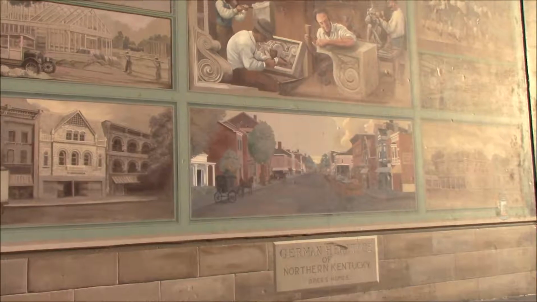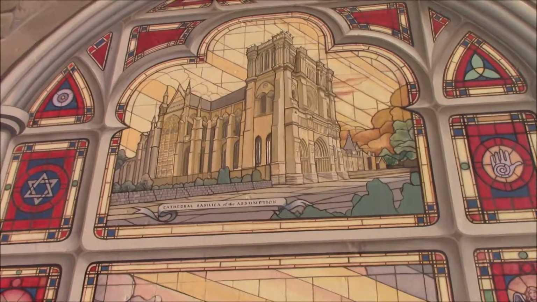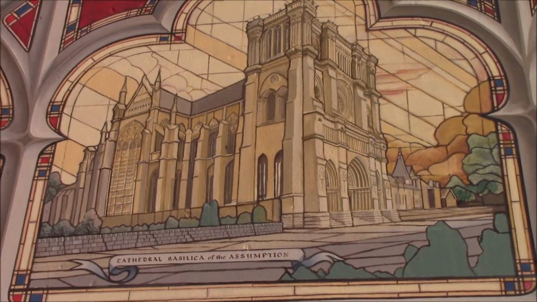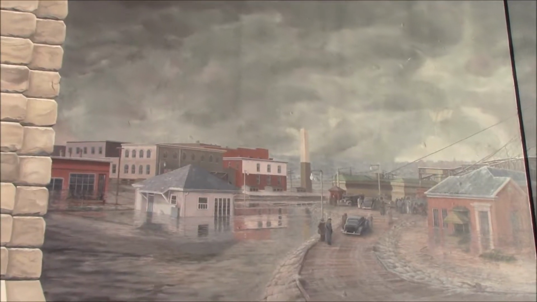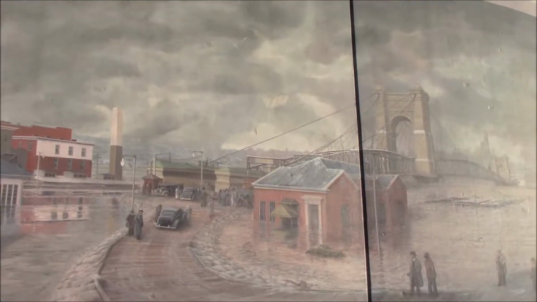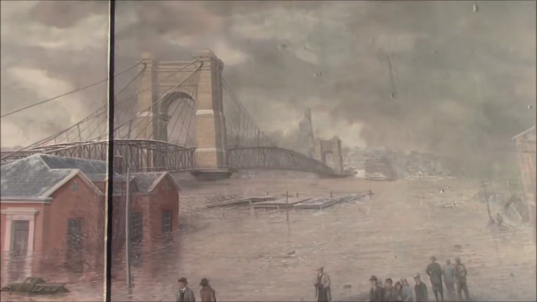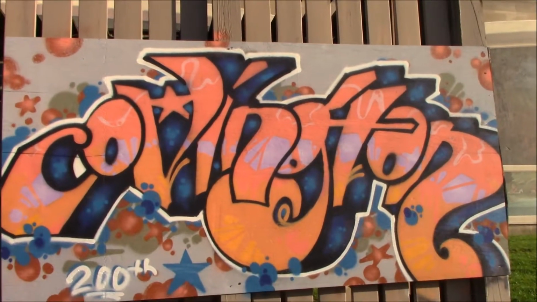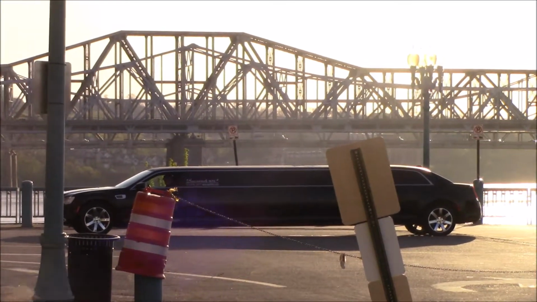I think there were a lot of Germans in Covington. I'm not going there this trip, but that is a very impressive cathedral here in Covington. It's based off of Notre Dame. 1937 was not a good year. Covington graffiti. There's a limo here.